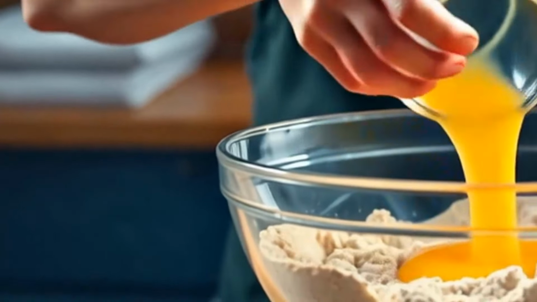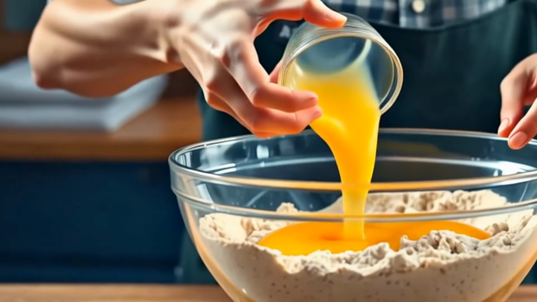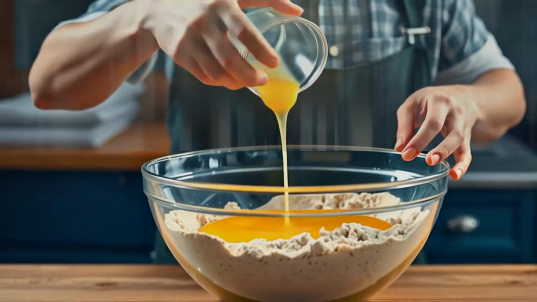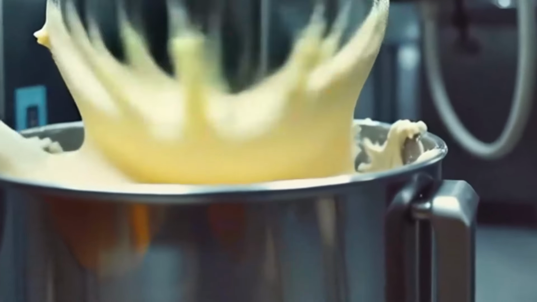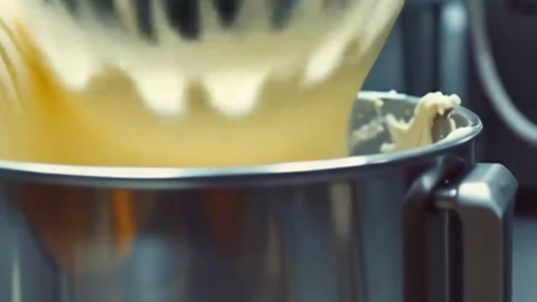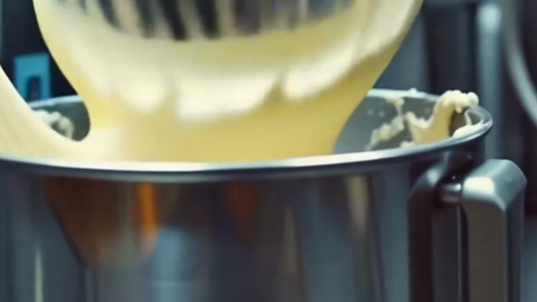Action shot: adding eggs, milk, oil, and vanilla to the dry mixture. Narration: now, add the eggs, milk, vegetable oil, and vanilla extract. Let's beat this combination until it's smooth.